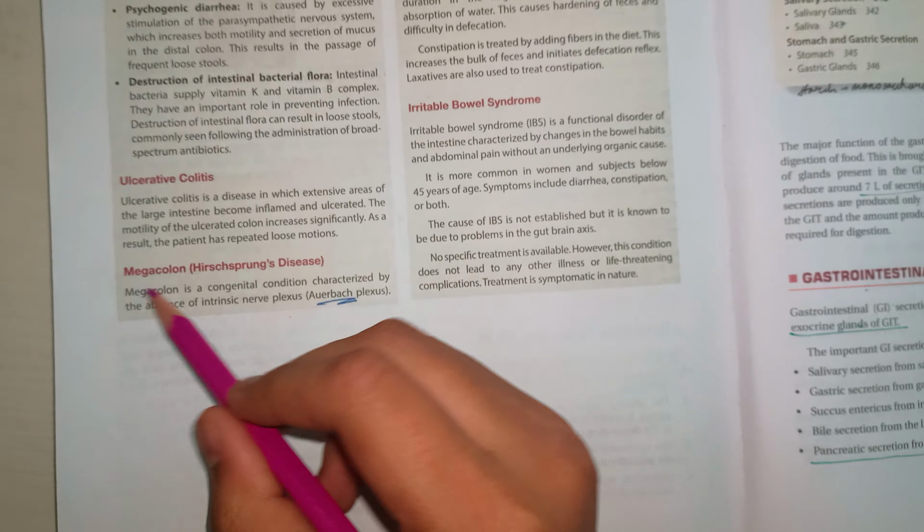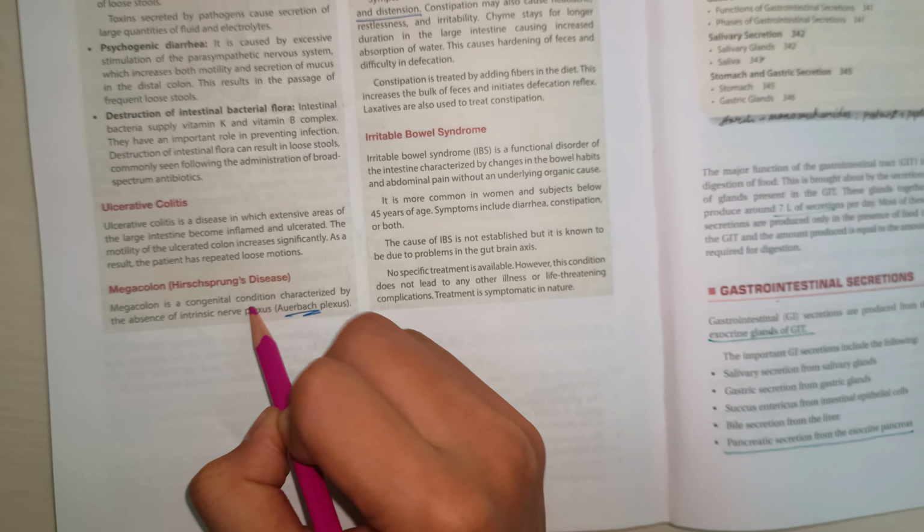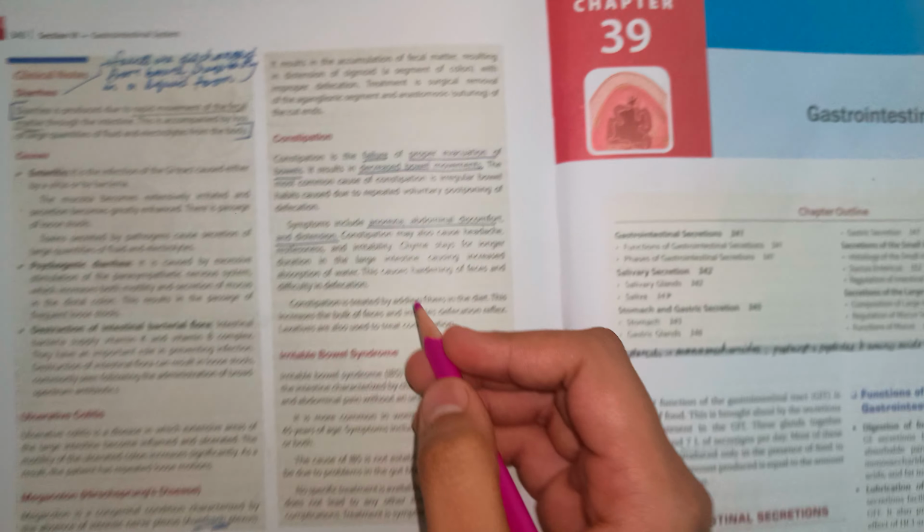Now moving towards the megacolon, that is Hirschsprung's disease. It is due to a congenital condition characterized by the absence of intrinsic nerve plexus, that is Auerbach plexus, the Auerbach one which is between the two muscular layers.